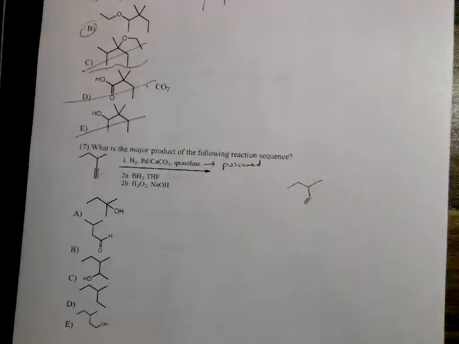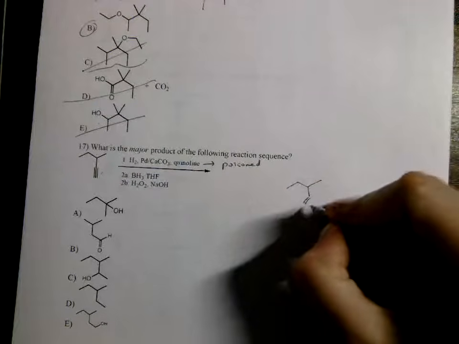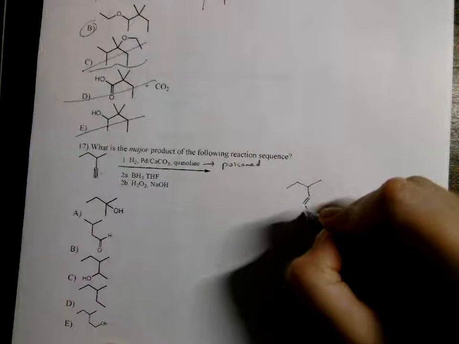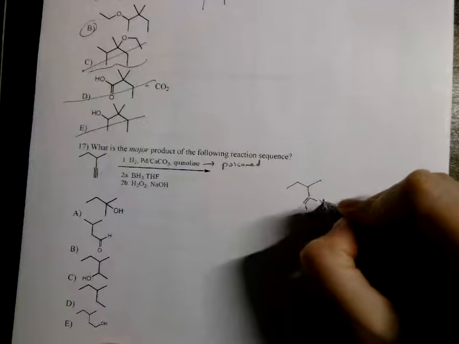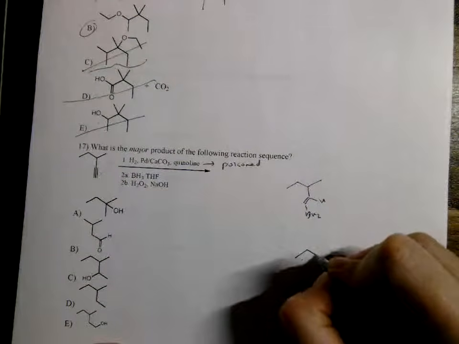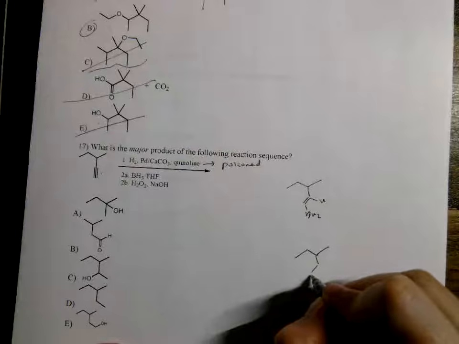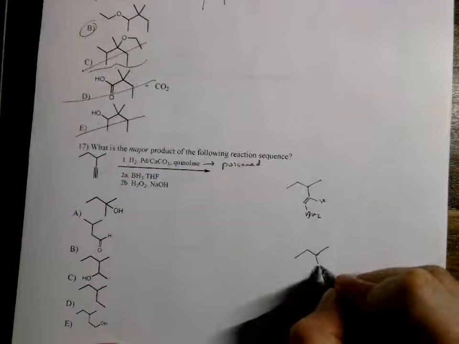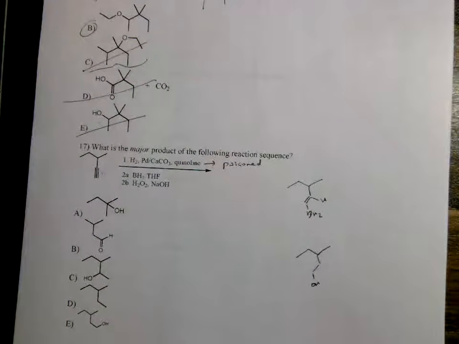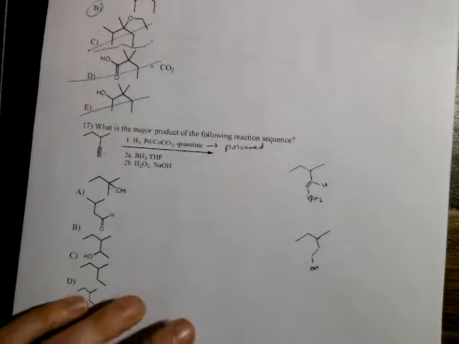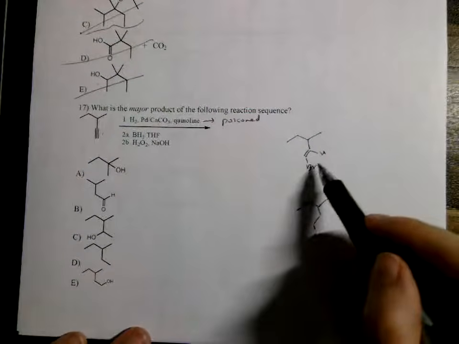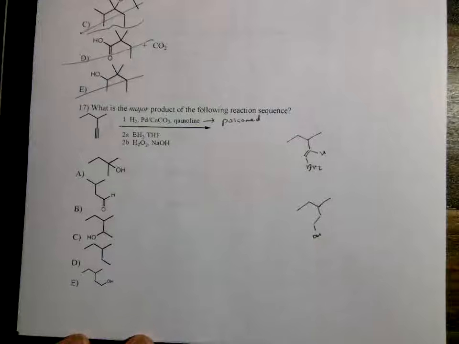So the BH2 would add here and the hydrogen would add here, because the BH2 needs more room, is how I think of that. So it becomes the OH and the H. I'm not going to go through the whole mechanism because that takes a lot of time, but I usually draw it like that to remind myself quickly of the mechanism. And this is the structure that you'd end up with.